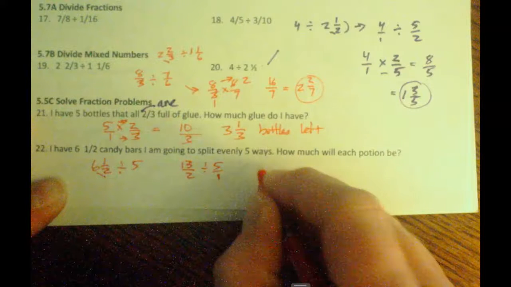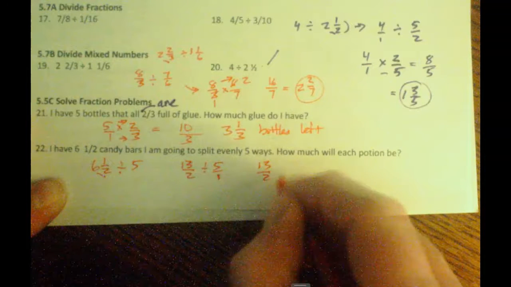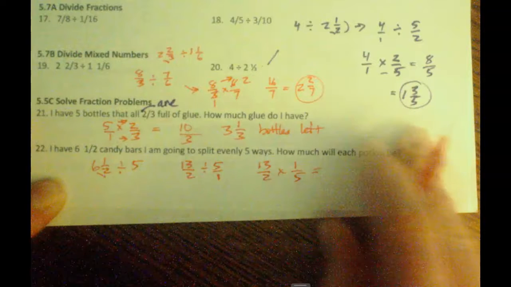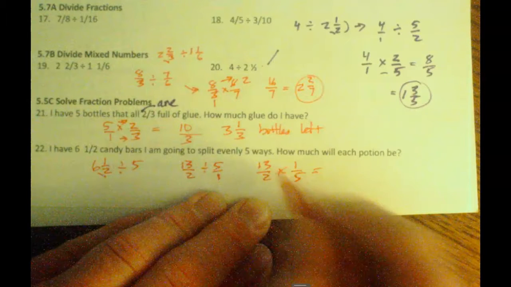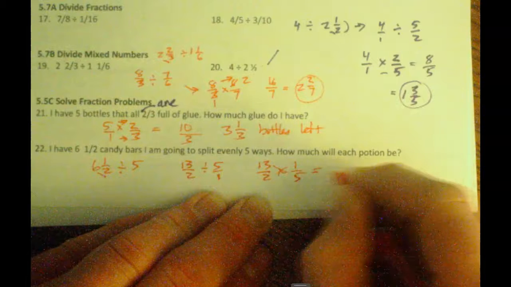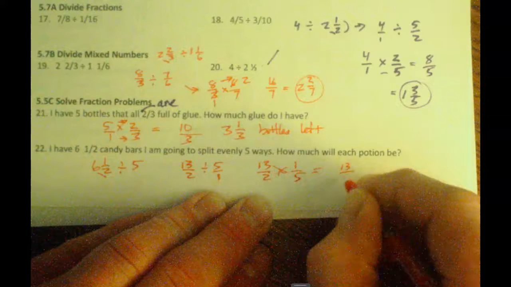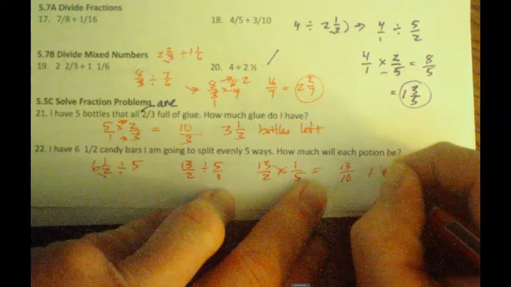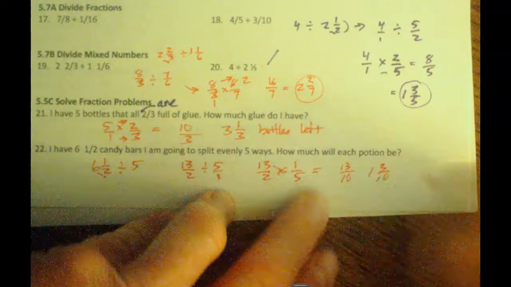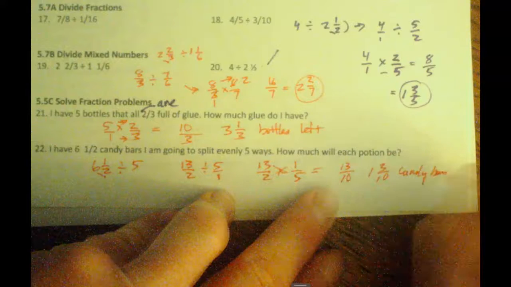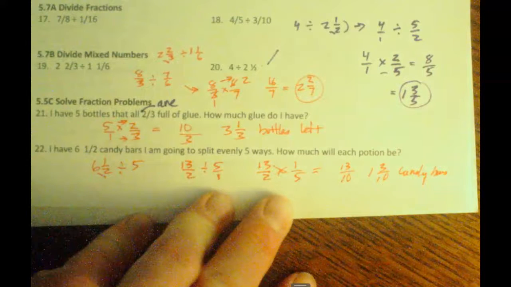Keep it, change it, and then flip it. Well, I can't do anything this way or that way, so I am just going to multiply. 13 times 1 is 13. 2 times 5 is 10. You have 13/10, which is 1 3/10. So it would be 1 3/10 candy bars each. Okay, thanks for listening.